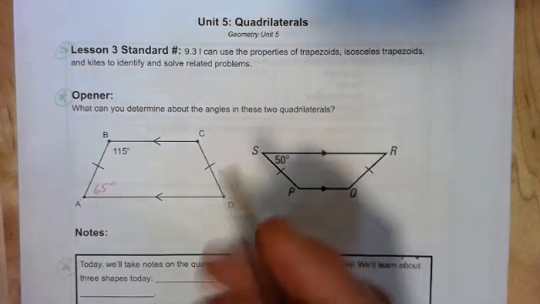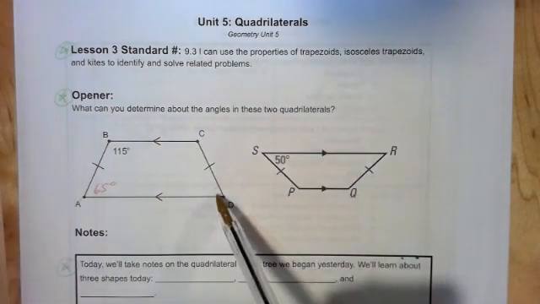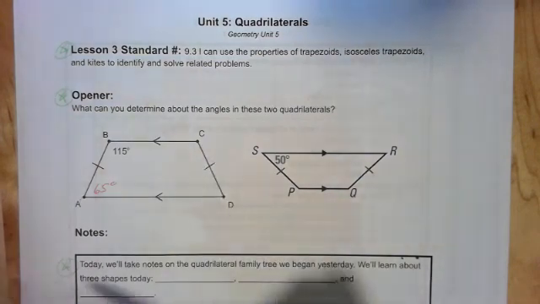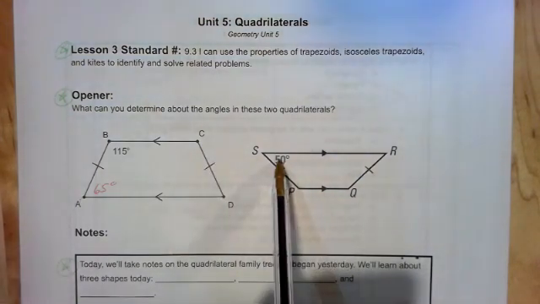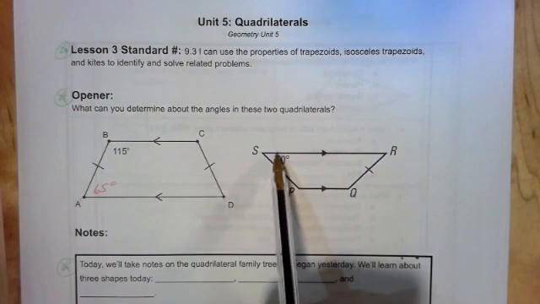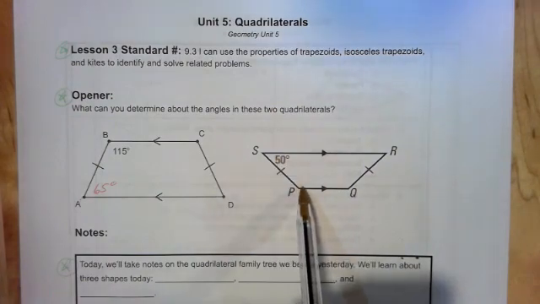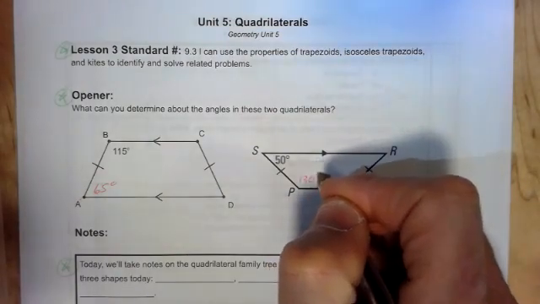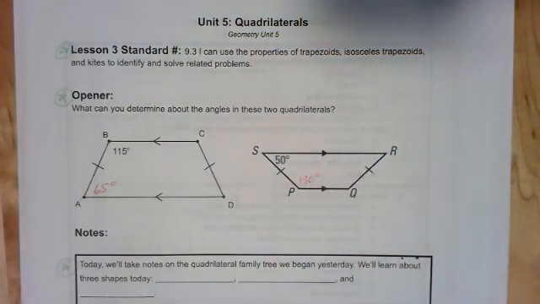Now we don't know what's going on with these angles here, and we can't necessarily figure that out because we don't have a common transversal that goes across from each one. Now with 50 degrees here, same thing is true: this angle S and angle P are also going to be supplementary. That makes angle P 130 degrees. All right, hopefully you got that.